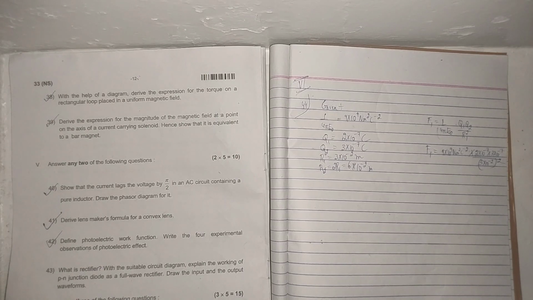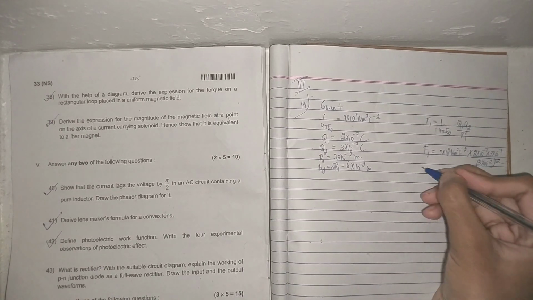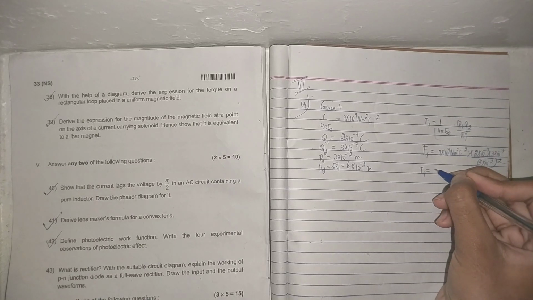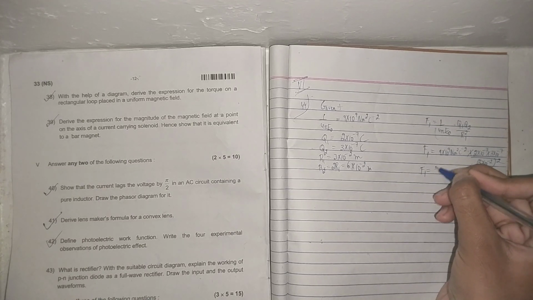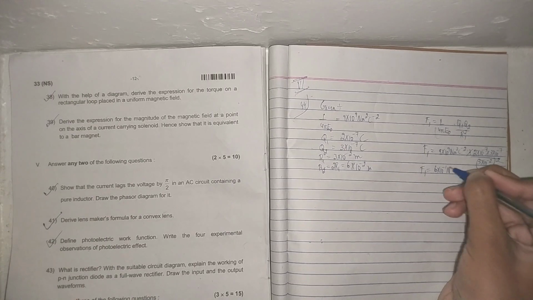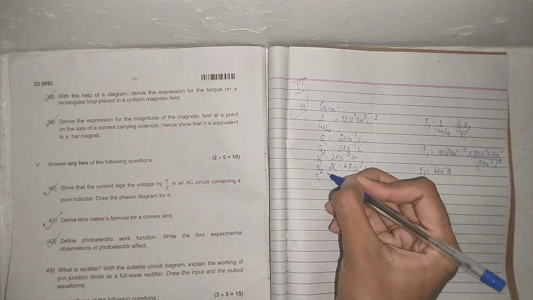After calculating the value, we get F1 is equal to 6 into 10 to the power minus 1 Newton. So F1 we wanted to find, we have found.